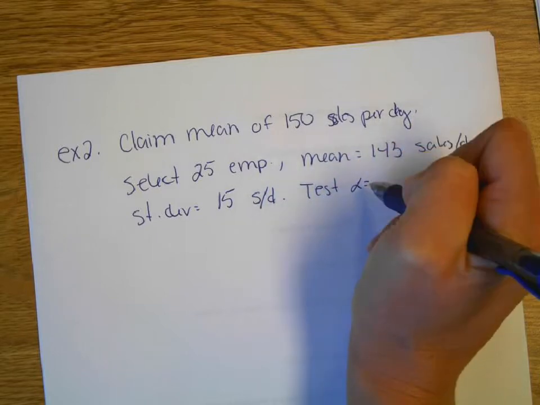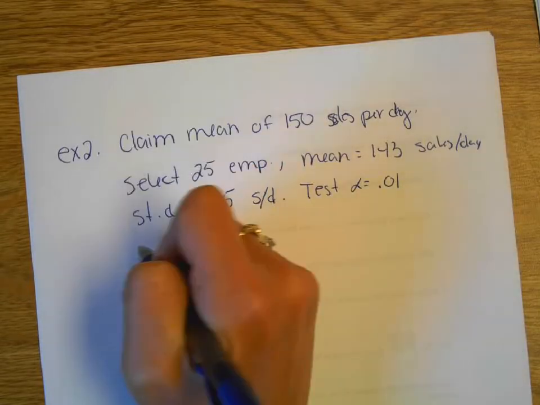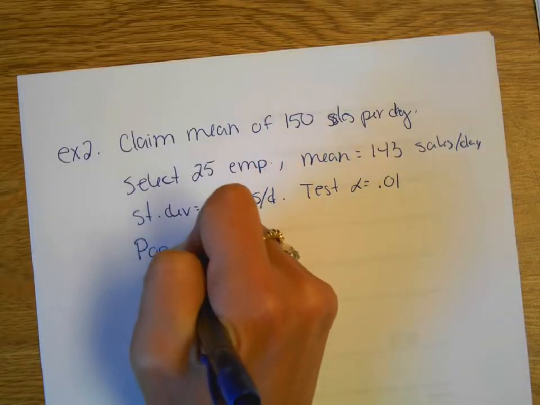Test this at alpha equals 0.01, and we are going to assume that the population is normal.